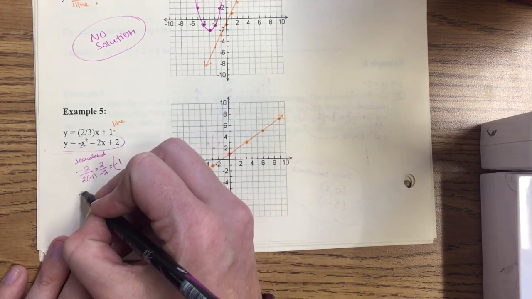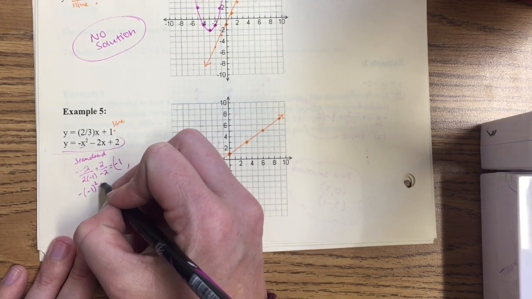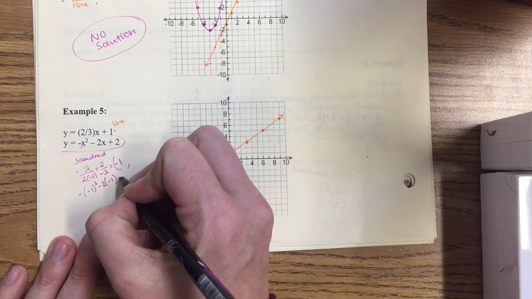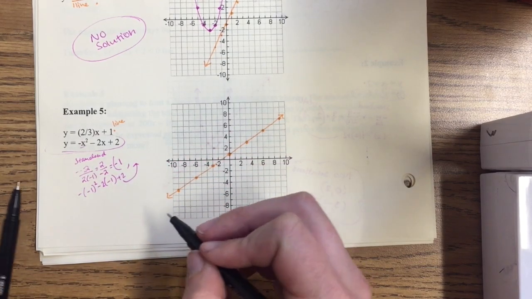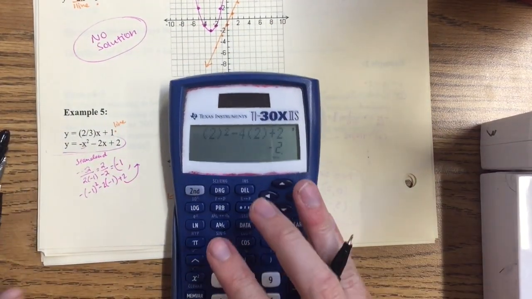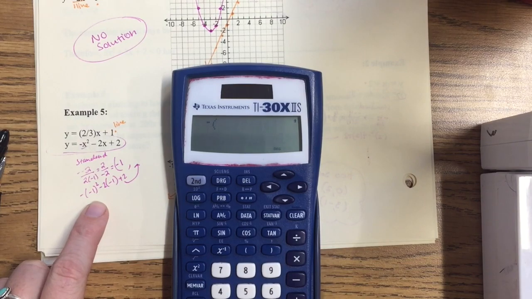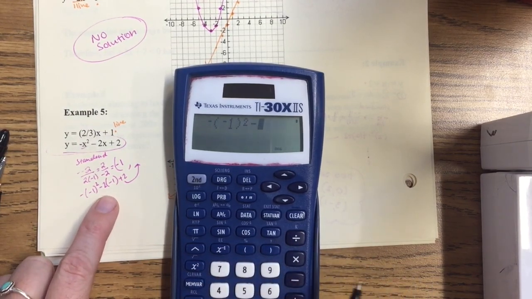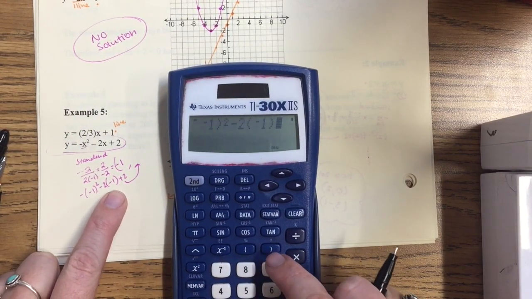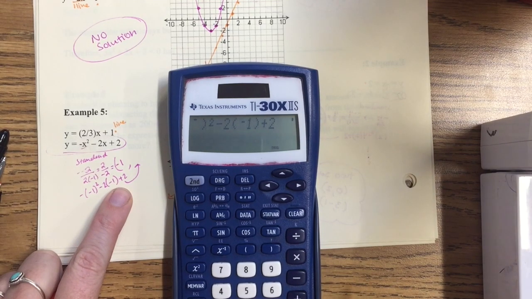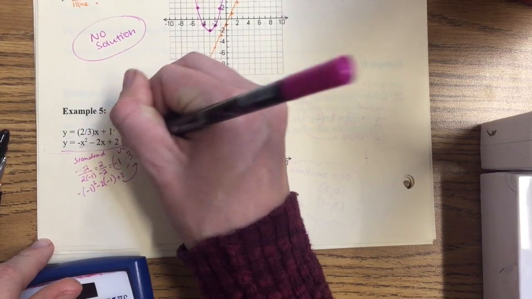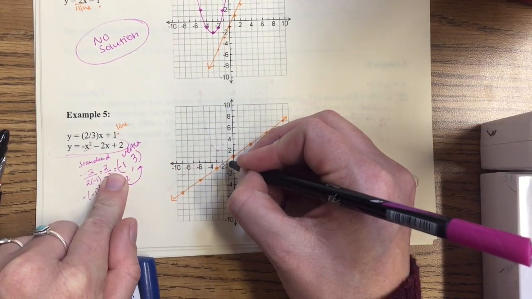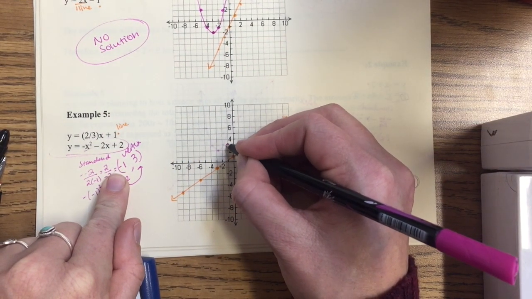I plug in -1 to my formula, and we get -(-1) squared minus 2, -1 plus 2 is 3. This is my vertex, so I would go left 1, up 3.